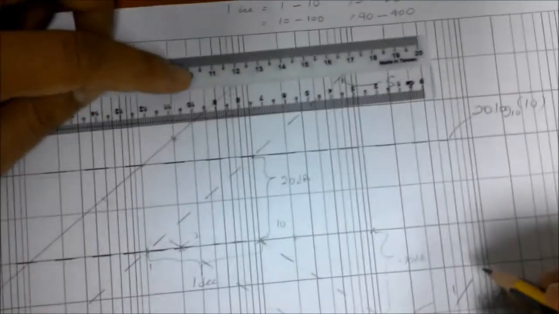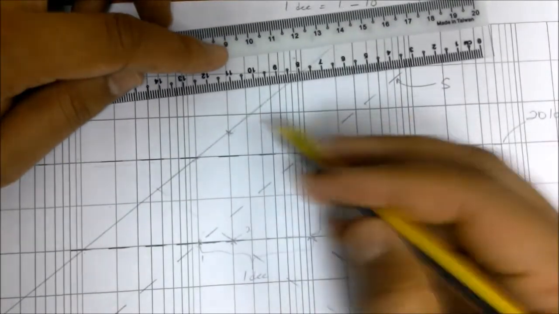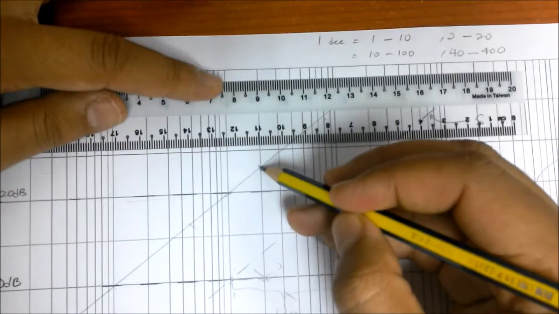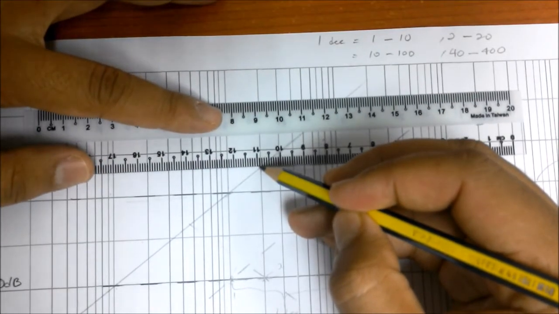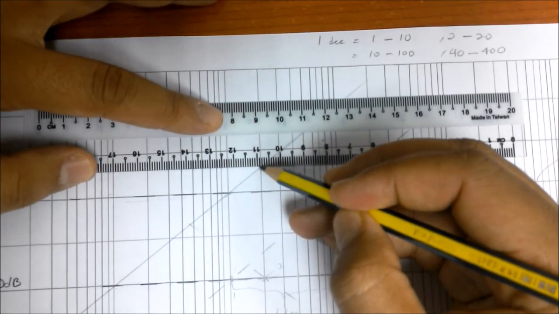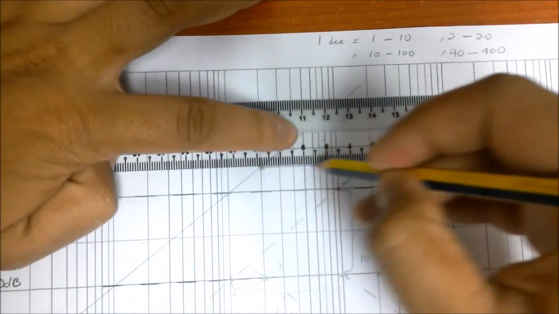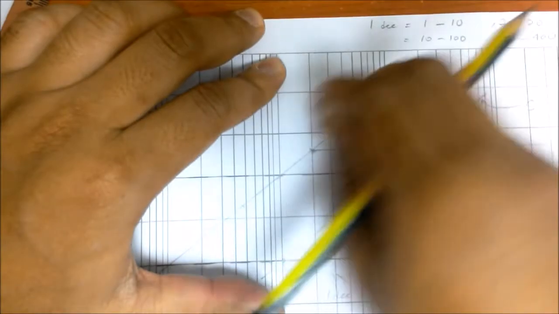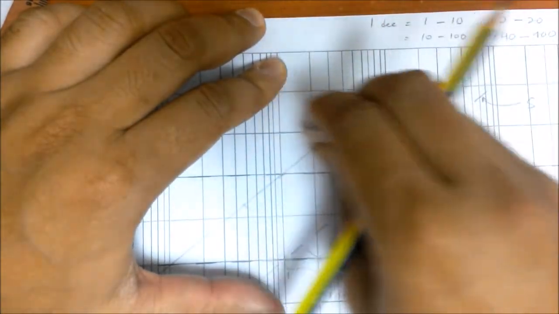So starting at this point is just a straight line with zero slope. Alright, we can remove this.